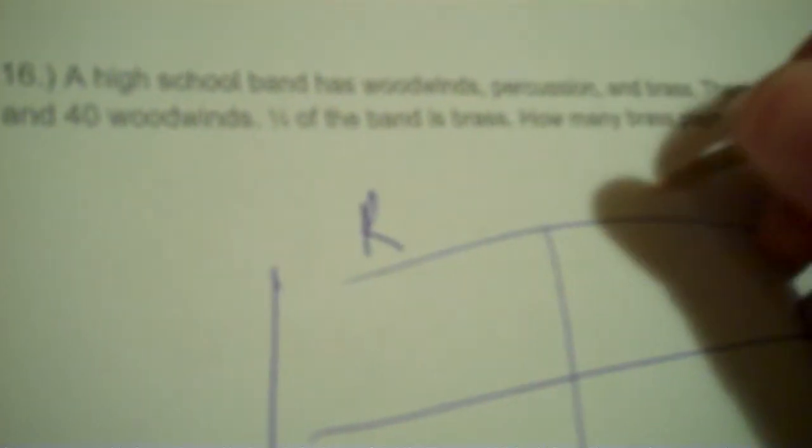Okay, number 16. A high school band has woodwinds, percussion, and brass. There are 8 percussion players and 40 woodwinds. 1/5 of the band is brass. How many brass players are there? Here, I'll organize it like this. This is the ratio. This is the rate, actual. Now, what does it say about the 1/5? They're brass. So you write brass, not brass, and total.